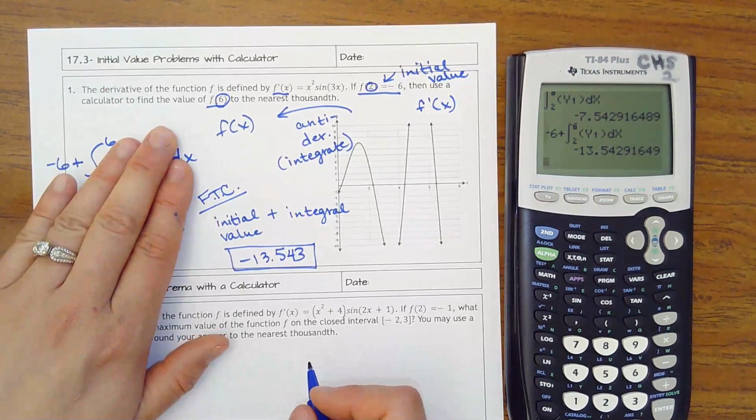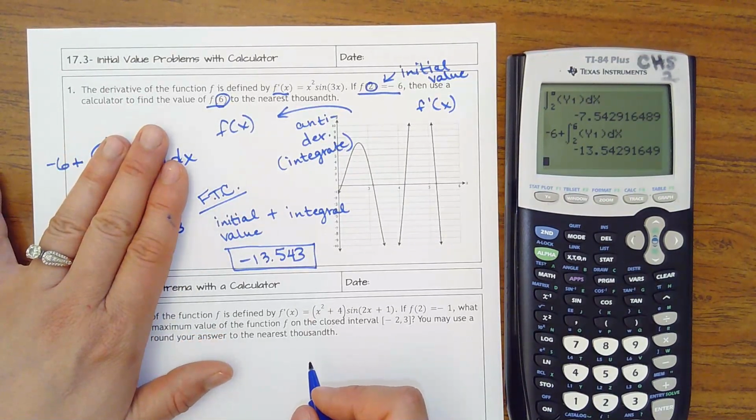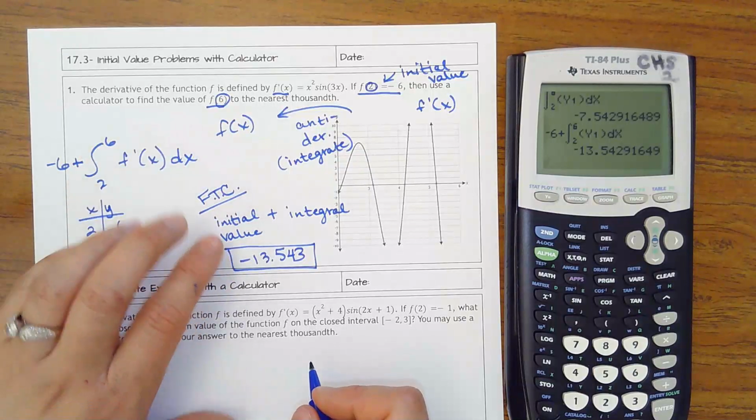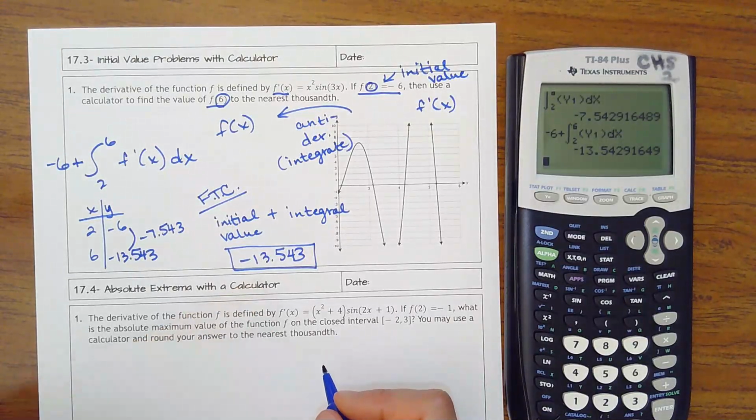So again, it's saying you started with this as your y value. This finds you the change. It's really finding the area under the curve, but it finds the change from those x values, and then you apply the change to your starting value and it gets you the final value.